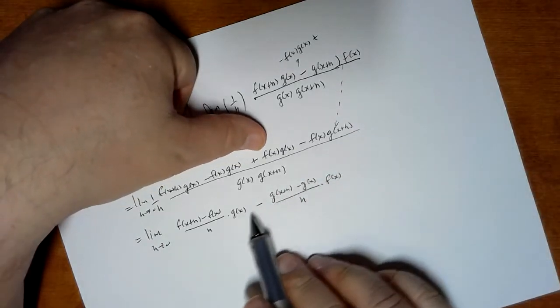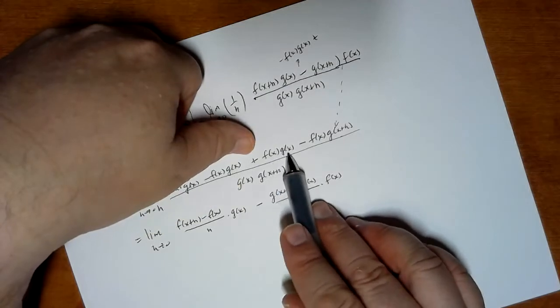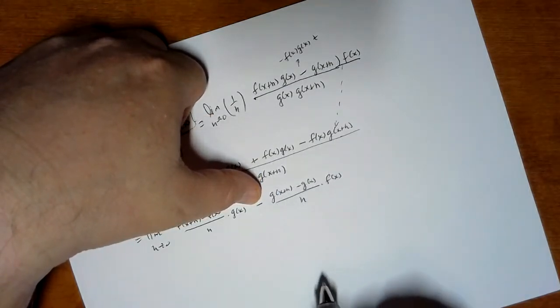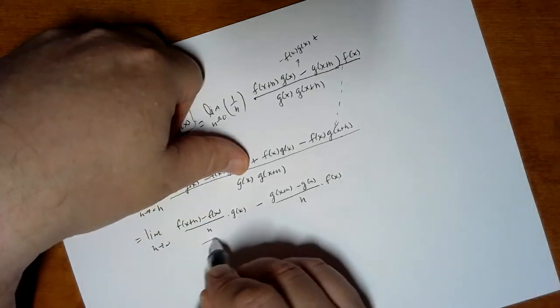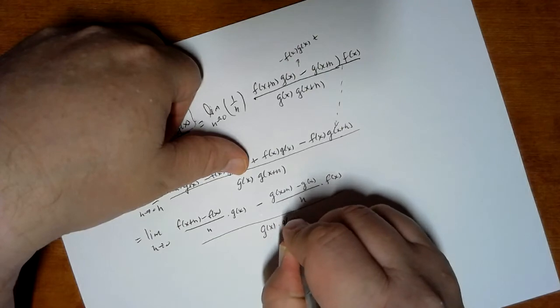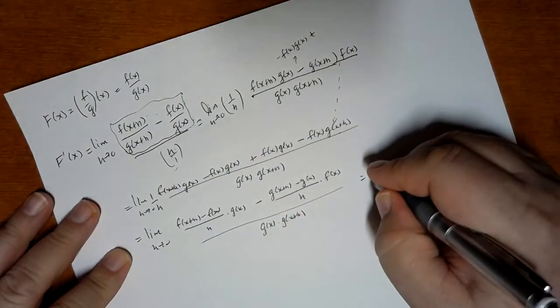So let's double check that. The minus g of x f of x becomes plus f of x g of x minus g of x plus h f of x. It's right there. Good. And then this is all still over g of x times g of x plus h. Good. And now you see where we're heading with this, right?